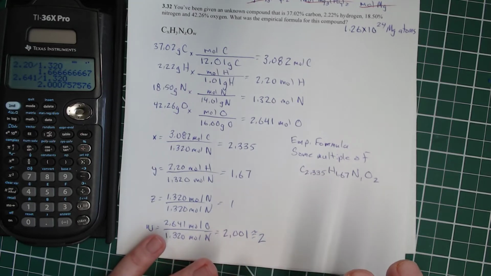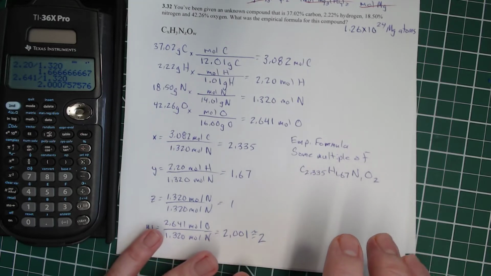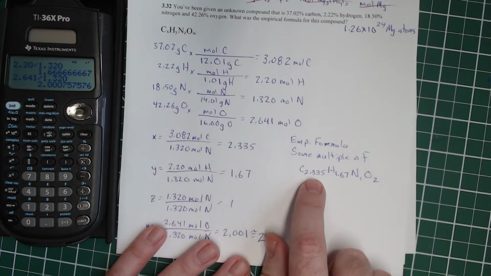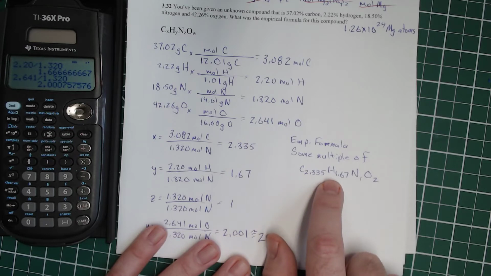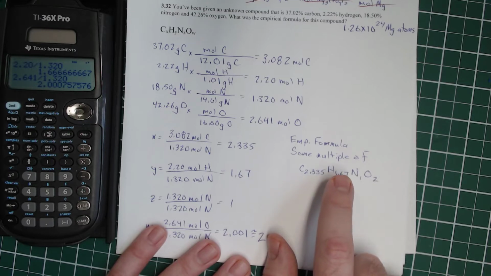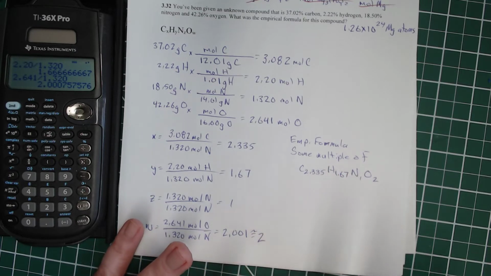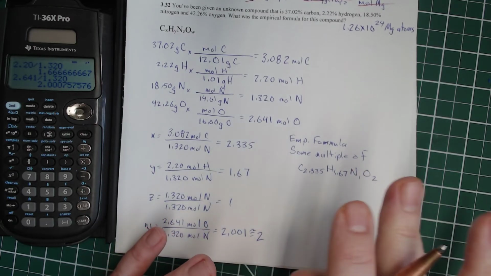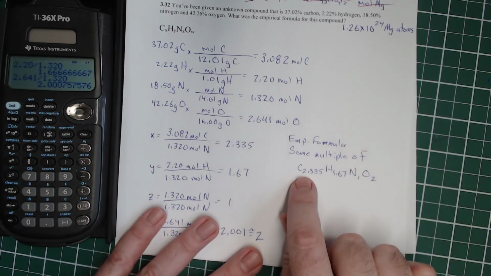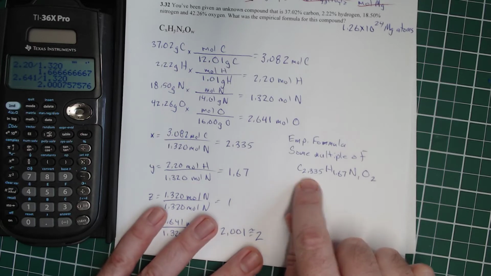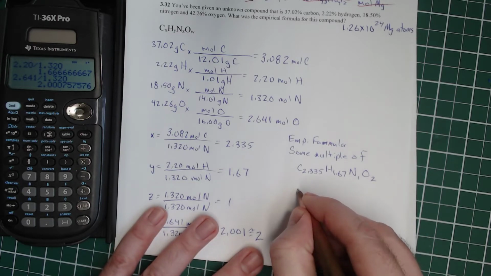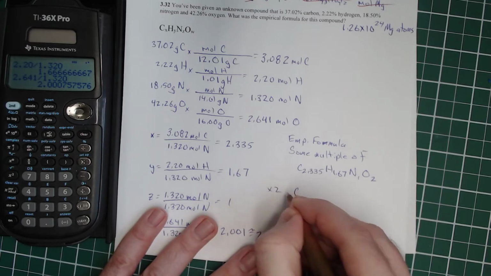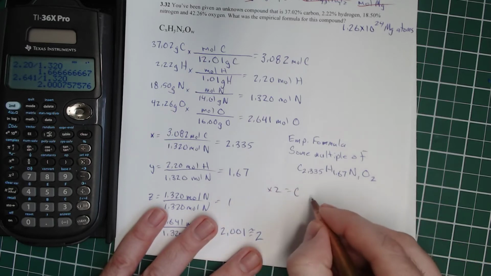Now, there's a couple of different approaches you can take to this. One is you can say, well, what is 2.335 close to? And that's close to 2 1/3. And 1.67, well, that's close to 1 2/3. And so if you multiply by 3, you're going to have a good number here. But I'm going to go through it and just do one iteration after another. So I'm going to multiply this by 2 and see what we get.